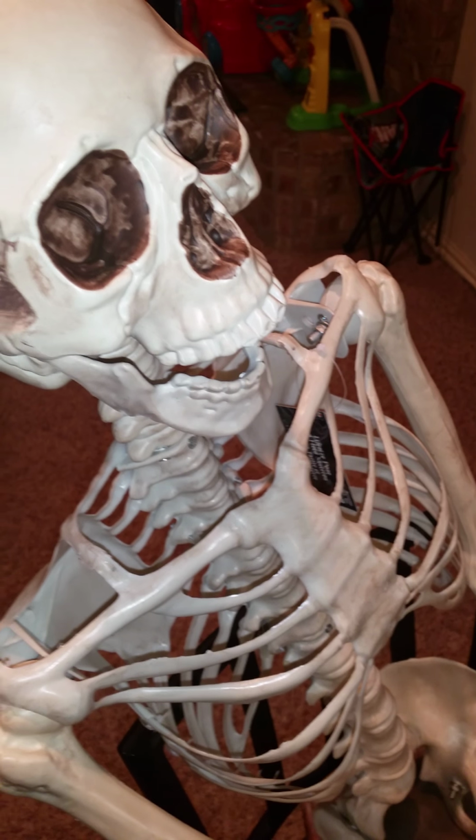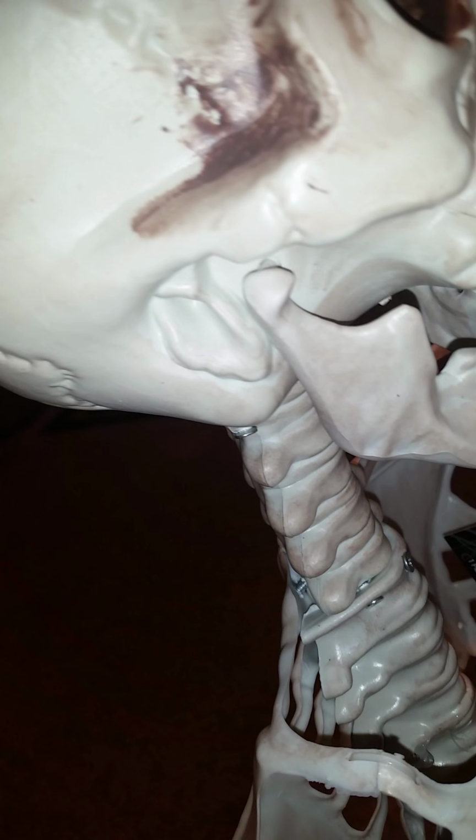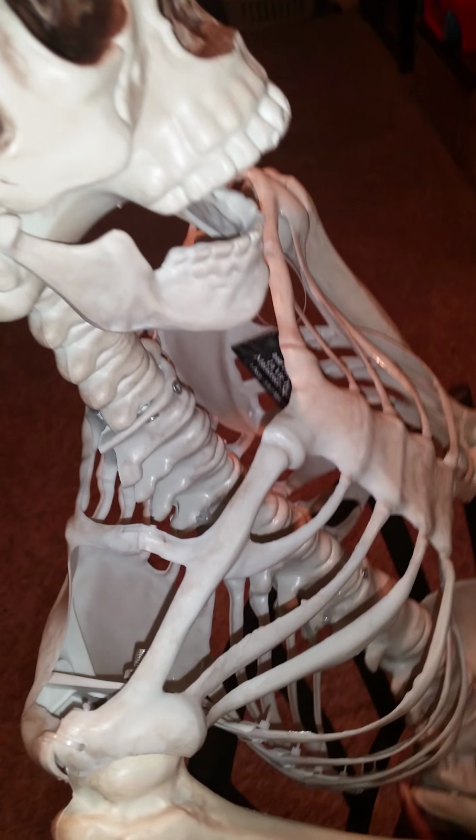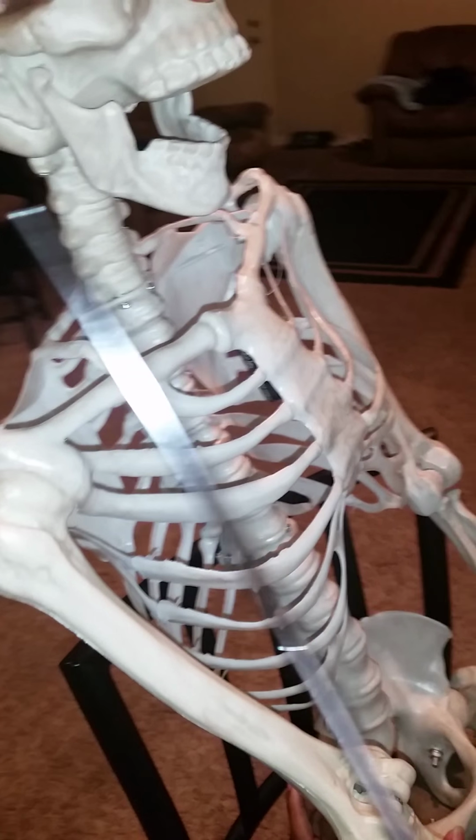The next will be the zygomatic bone and arch. The zygomatic bone will be right here. The zygomatic arch will be right here. The next will be the temporomandibular joint, which is the joint between the temporal bone and the mandible, which will be right in here.